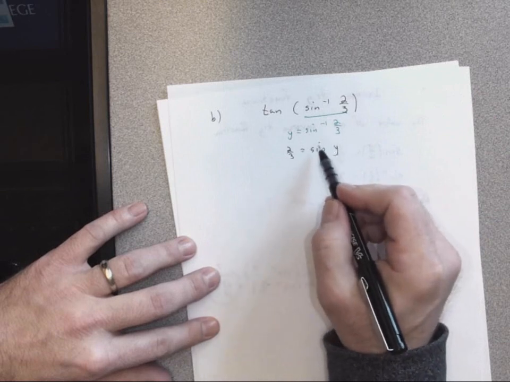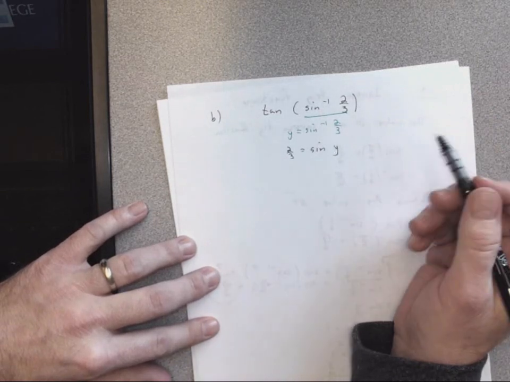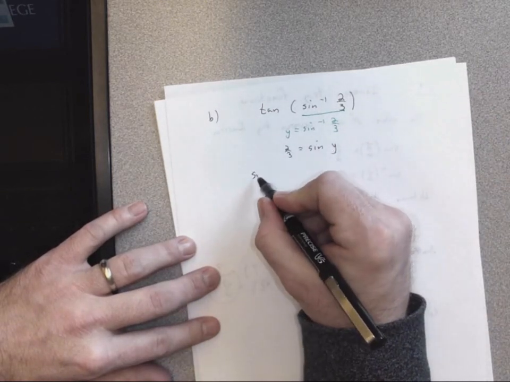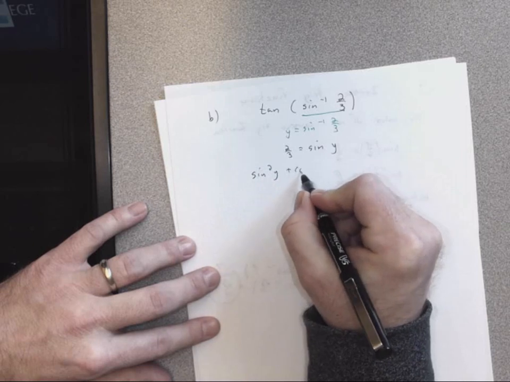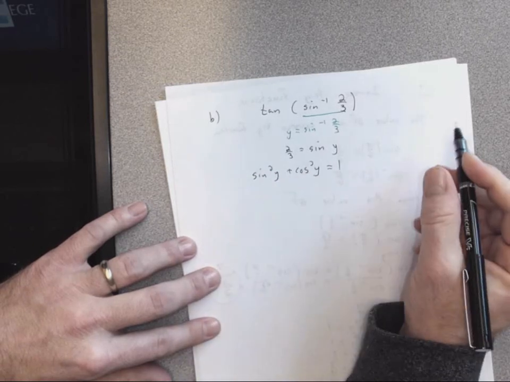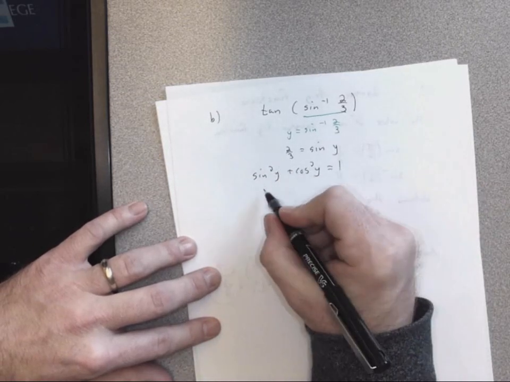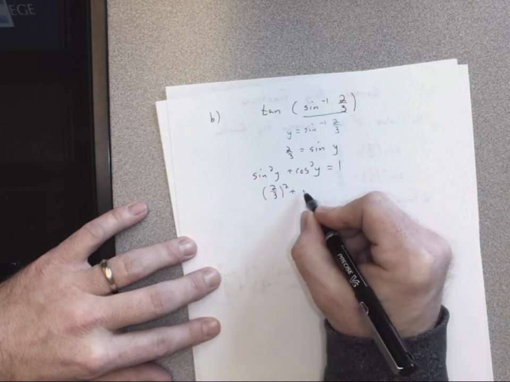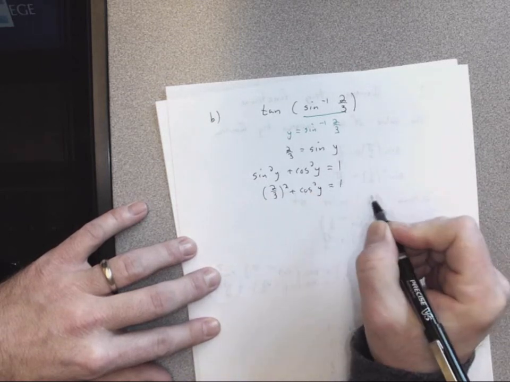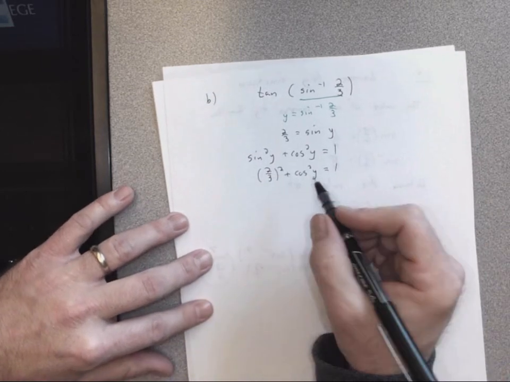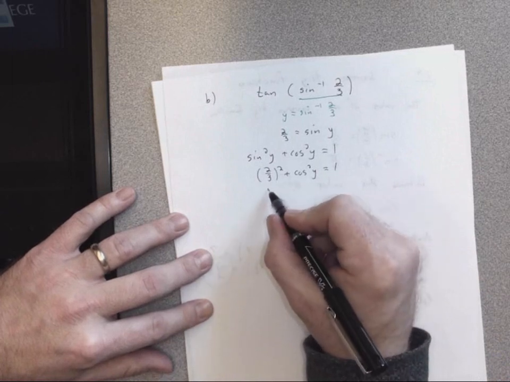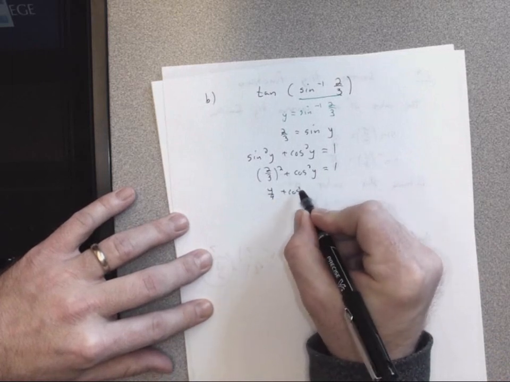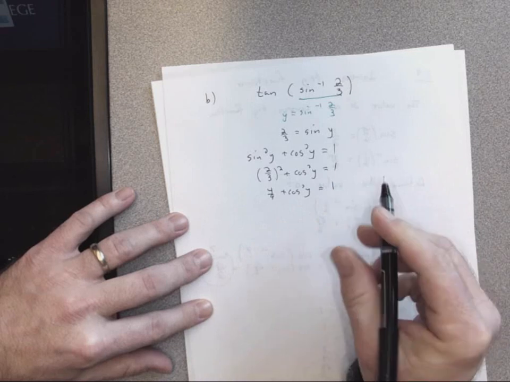And now I know the sine of y, I know the cosine of y, I know the tangent of y. So I know the sine squared of y plus cosine squared of y is equal to 1 because of the Pythagorean theorem. So 2/3 squared plus cosine squared of y is equal to 1. When I'm done simplifying this, I'm going to know what the cosine value is. So 4/9 plus cosine squared of y is equal to 1.